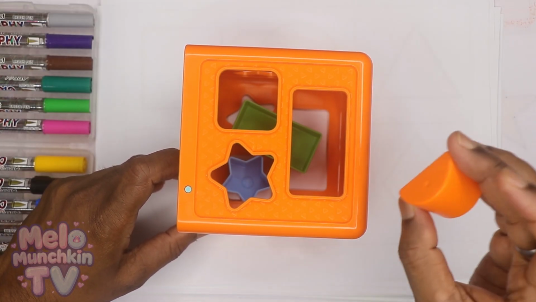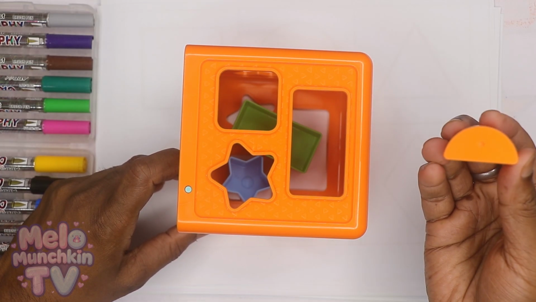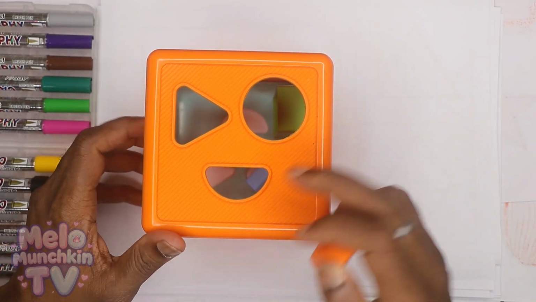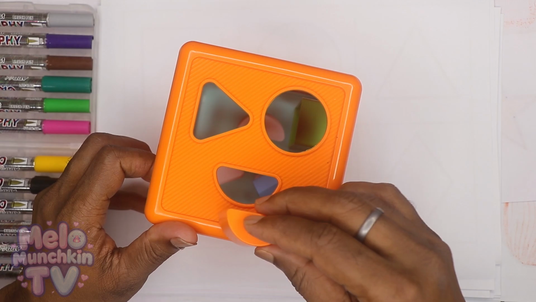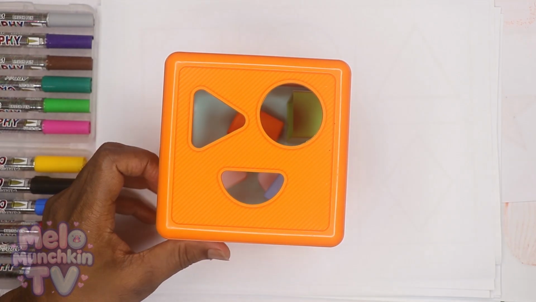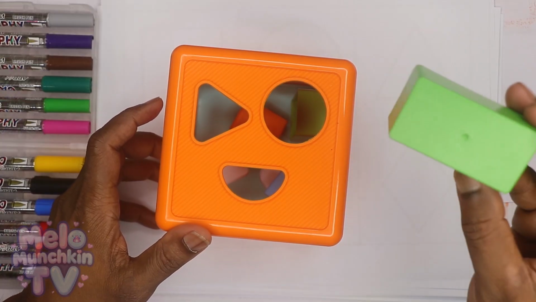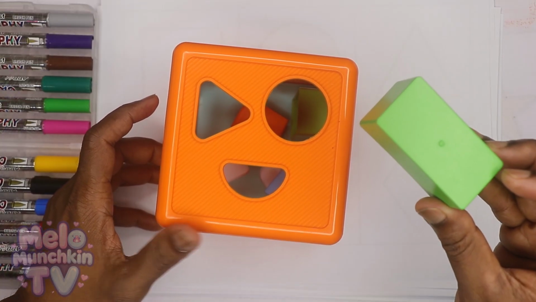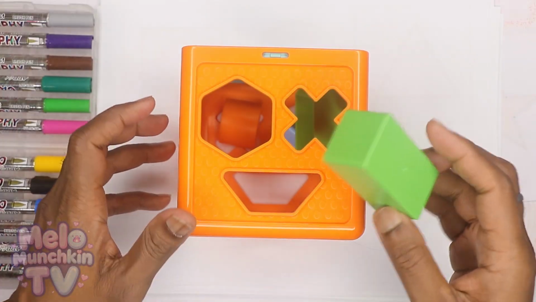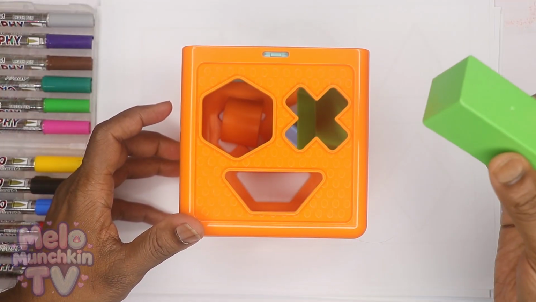Next I'll take this shape. This is semicircle. Let's see where it is. Here it is. So I'll keep it on this shape and I'll leave it like this. Next I have rectangle, and here it will not go inside. Here also we don't have rectangle shape.